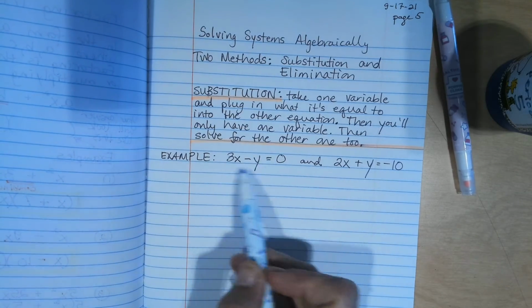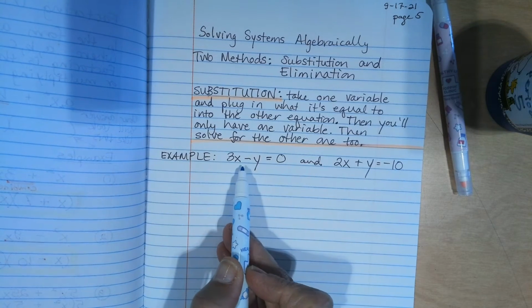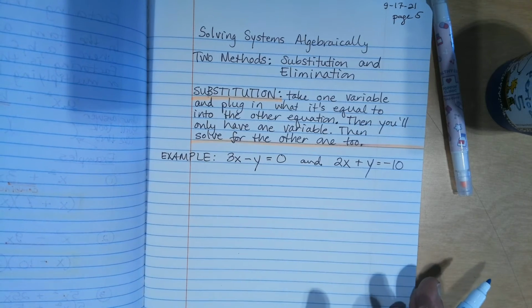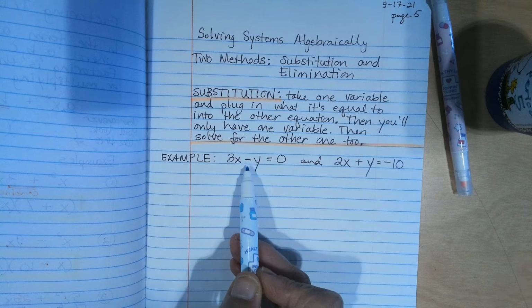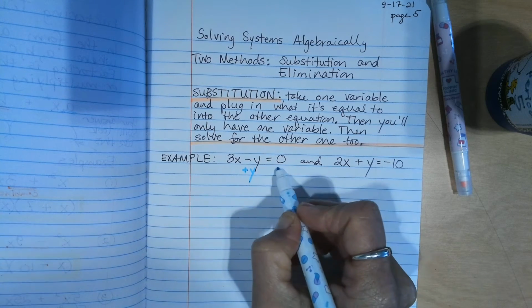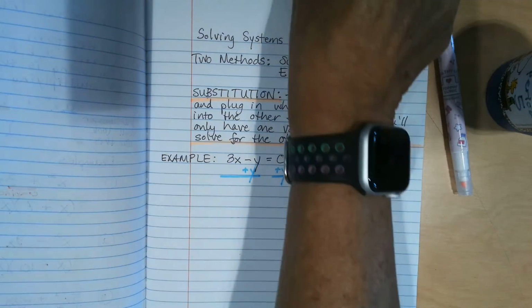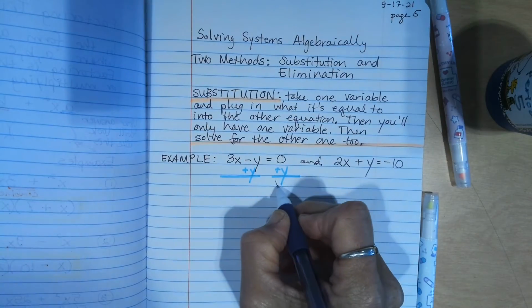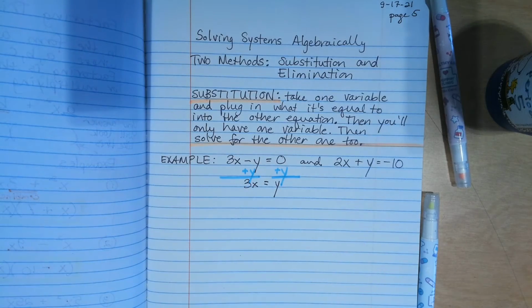Now, it doesn't matter which one you pick here, because this is a single y and this is a single y. But if I was going to pick, I would pick this one, because in order to get y alone, I'm going to add y to both sides. And I can see that that gives me a positive y equals 3x.